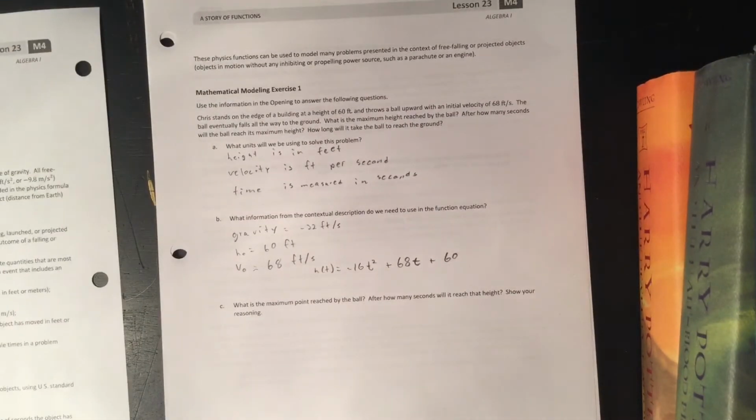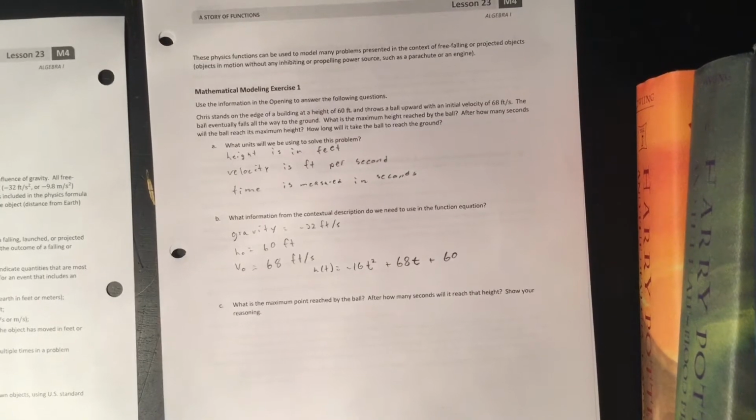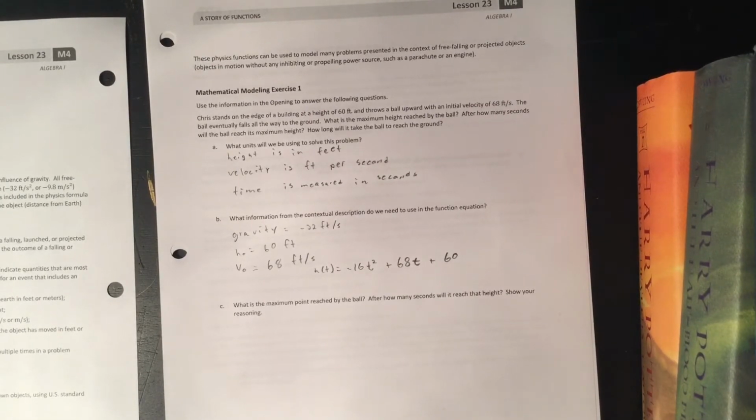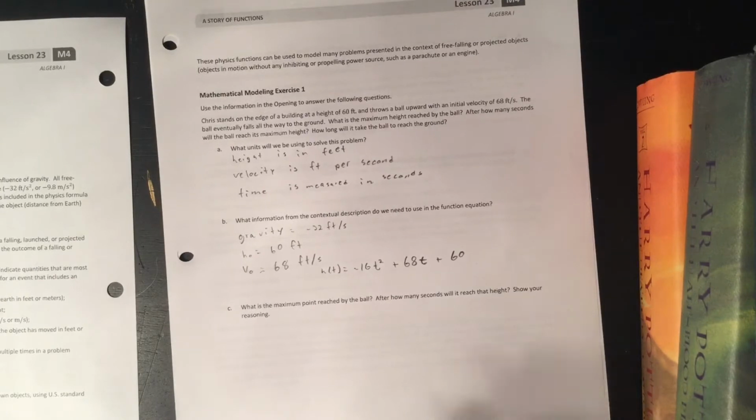So what is the maximum point reached by the ball? After how many seconds did it reach that height? Show your reasoning. There are a couple ways we can go about this. We can factor this and figure out the intercepts, or we can complete the square. For this one, we're actually going to factor it. It'll be a little bit easier. So we can pull negative 4 out of all of those.